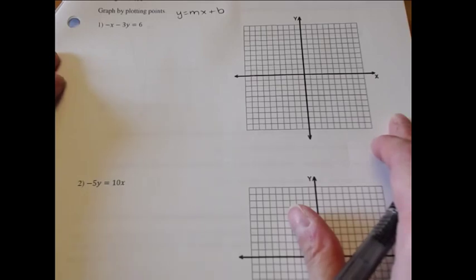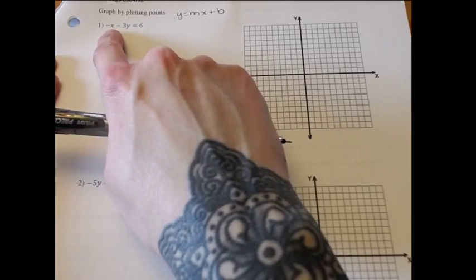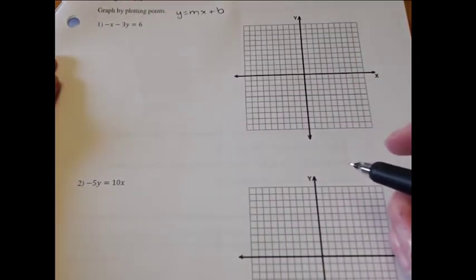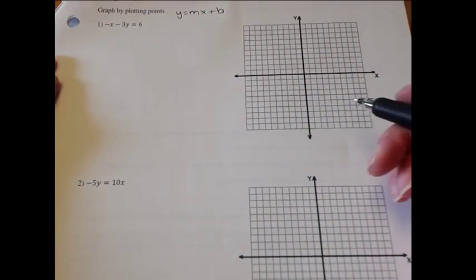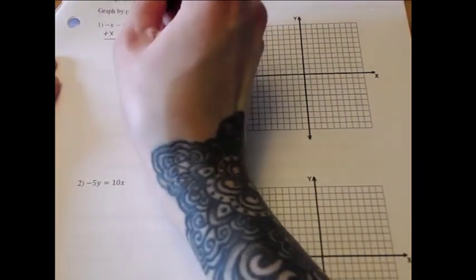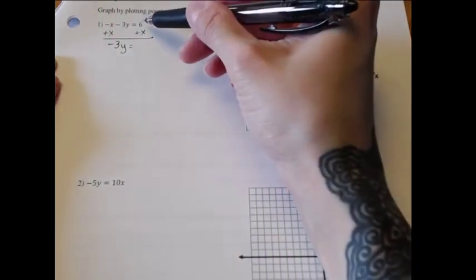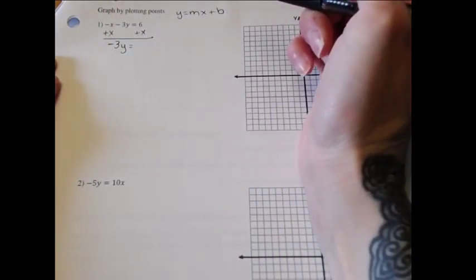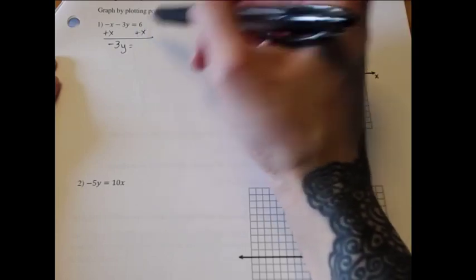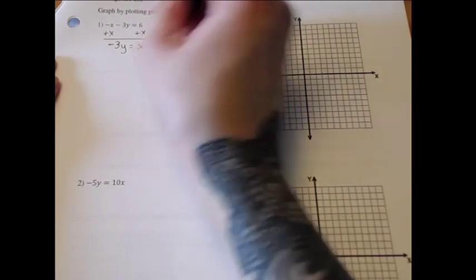Okay, so in order to do that, we want y alone. Notice we have a negative x on the same side as that term with y. So we're going to move the negative x over. We do that by using the opposite operation. So now I have negative 3y is equal to, instead of writing 6 plus x, I want to write this in descending order. The term with the variable goes first. So it's going to be a positive x plus 6.